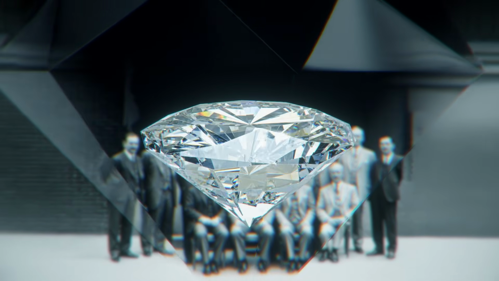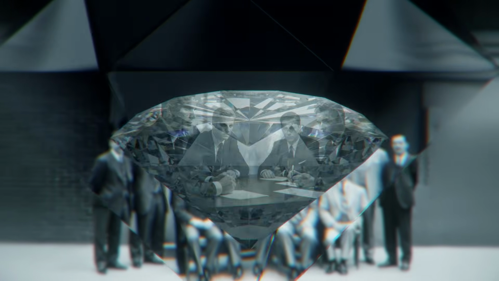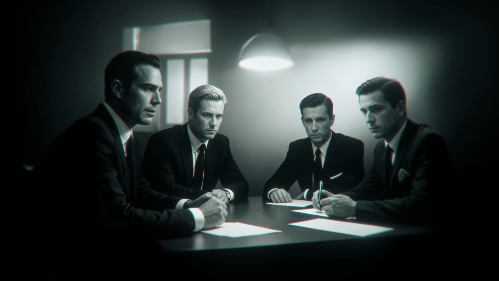And by controlling the supply of diamonds, they could completely manipulate the prices. De Beers also pulled off one of the most successful marketing cons So, ever.